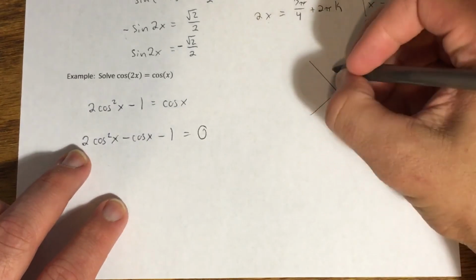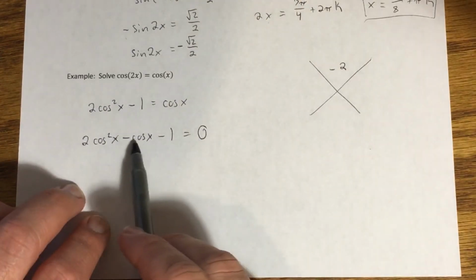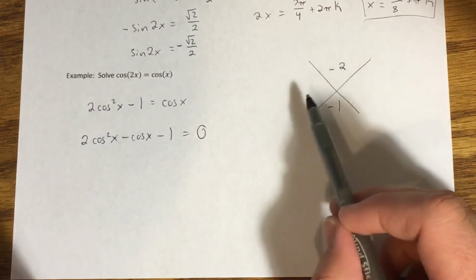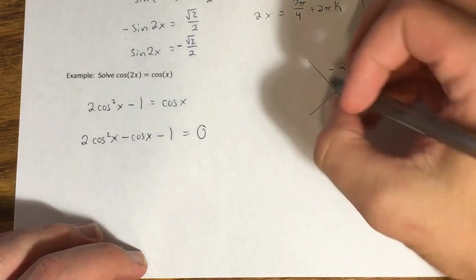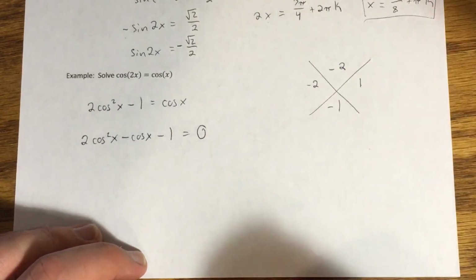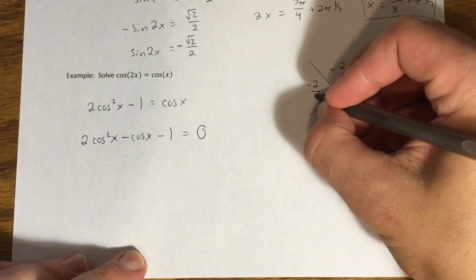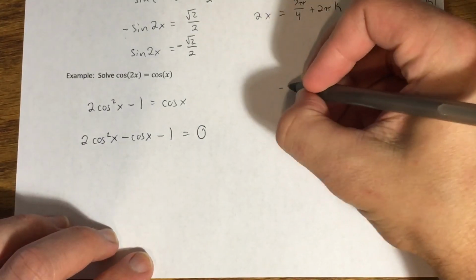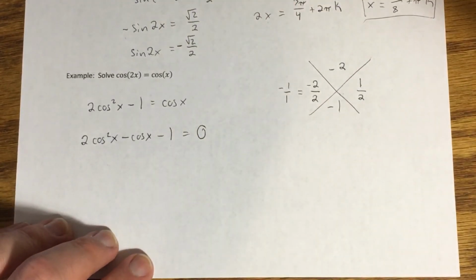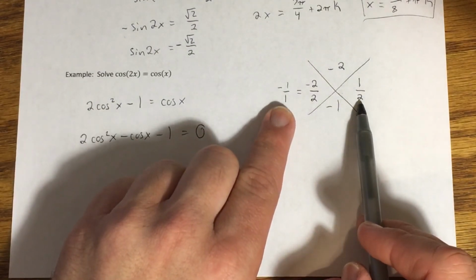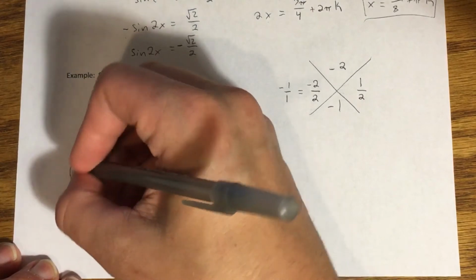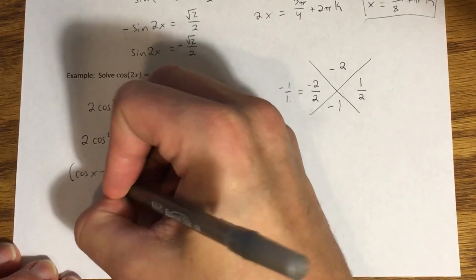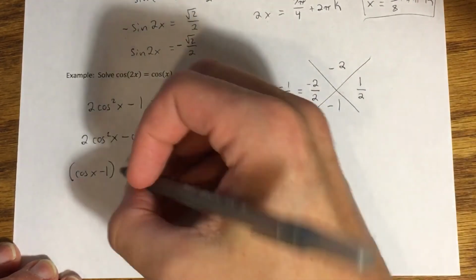2 times negative 1 is negative 2. The coefficient on my linear term is negative 1, so I write that. Now I need two numbers that multiply to make negative 2, but add up to negative 1. Negative 2 and positive 1 would work. Then I divide by my leading coefficient, which in this case was a 2. If those can be simplified, we simplify. Remember the denominator is going to be the coefficient on my variable, which in this case is cosine. So this represents 1 cosine of x minus 1, or just cosine of x minus 1. This represents 2 cosine of x plus 1.